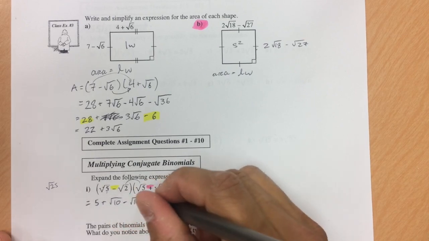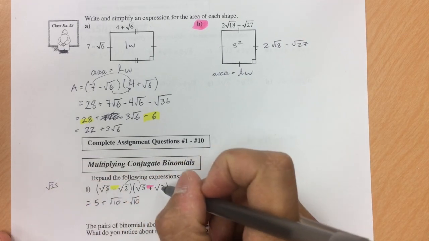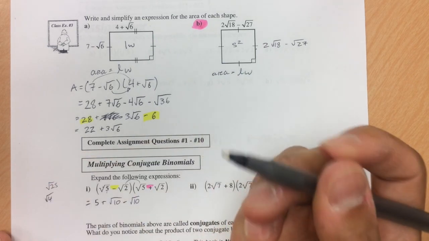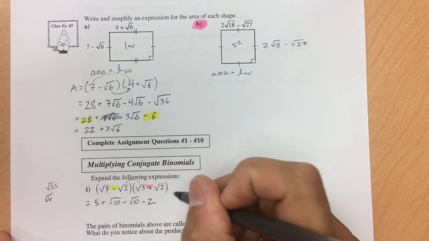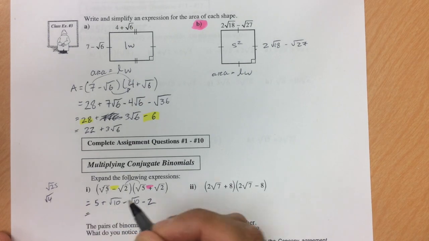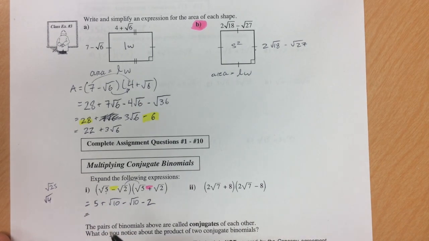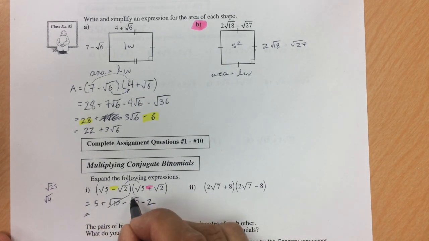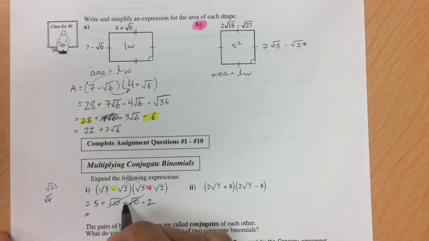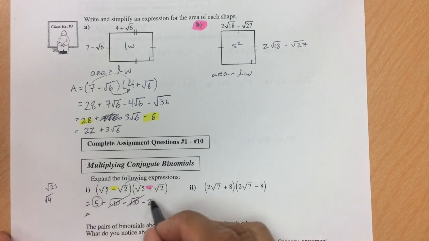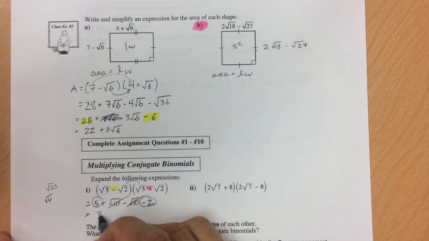And square root 2 times square root 2 is square root 4, or just 2. When we simplify this, these two terms are going to cancel out. This is positive and this is negative, and they're equal. Now I have these two like terms. 5 minus 2 is equal to 3.